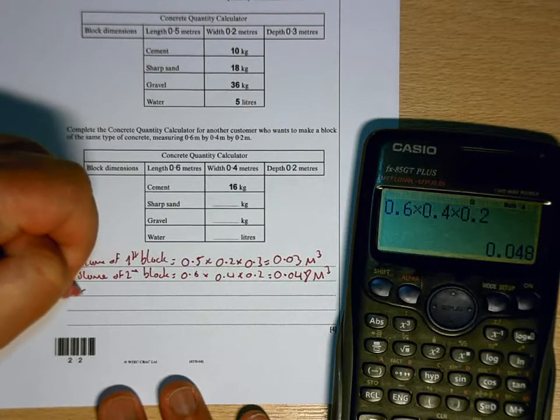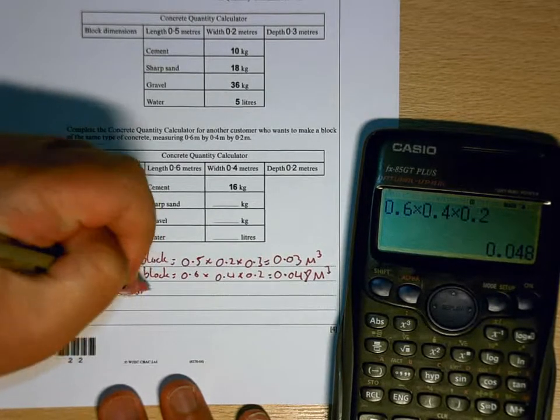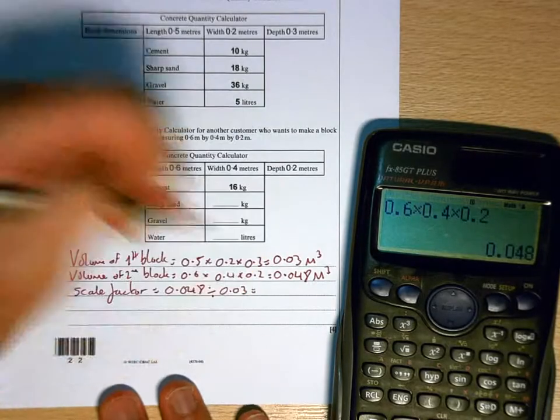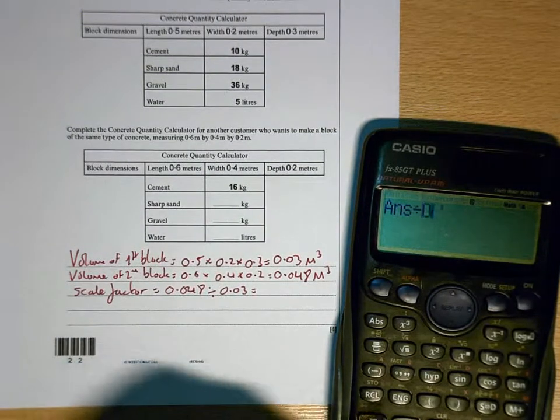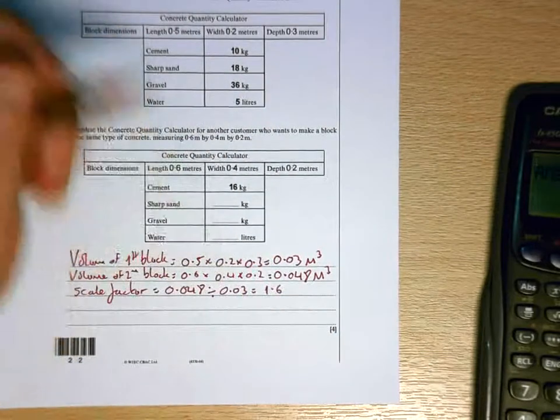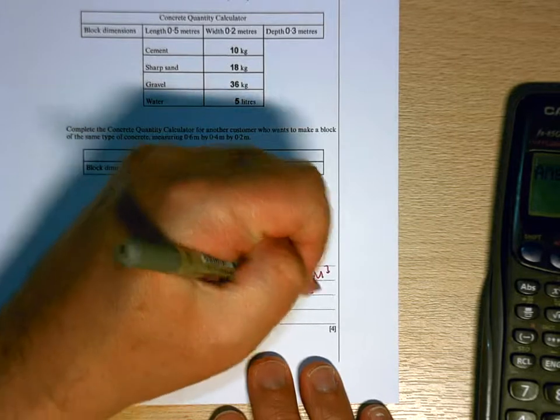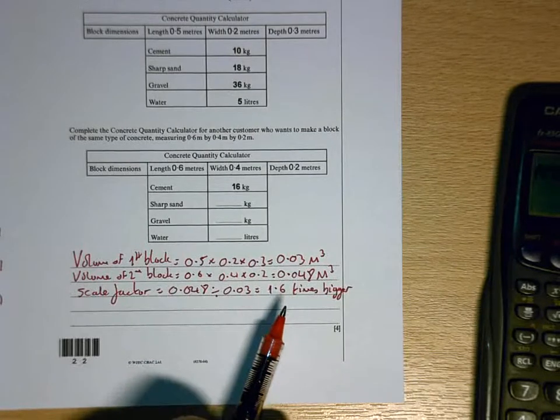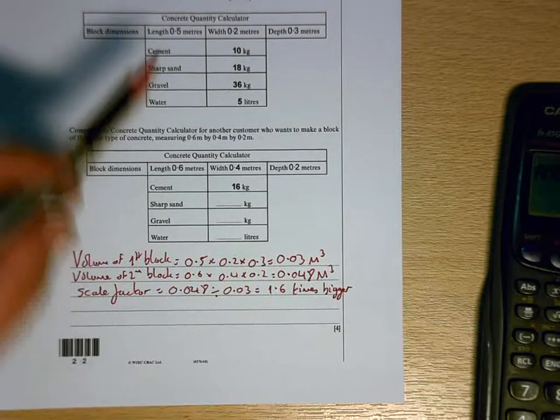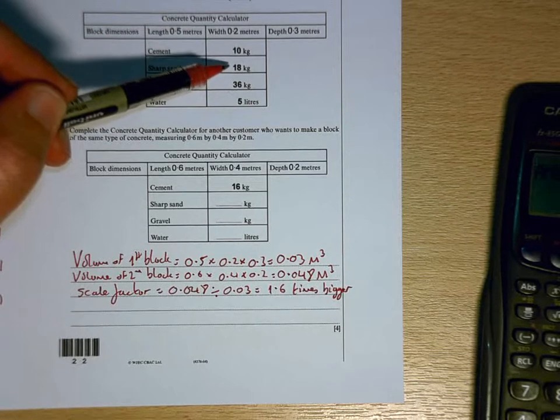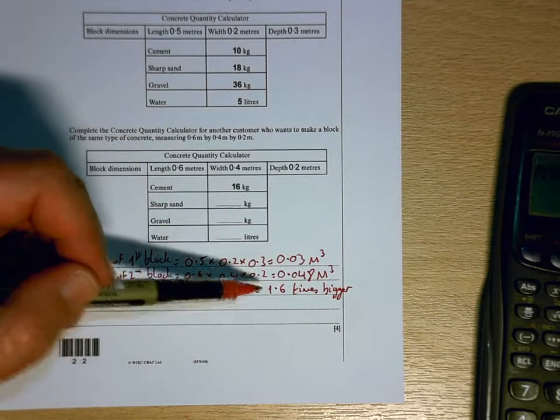So scale factor would be 0.048 divided by 0.03, which is 1.6. So the second block is 1.6 times bigger than the first block. So that means that we have to take every quantity in the first one and multiply it by 1.6.